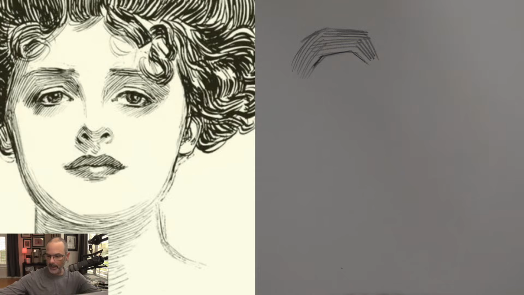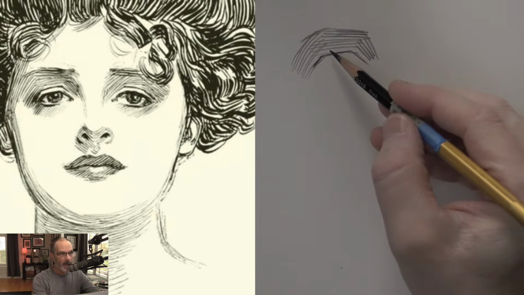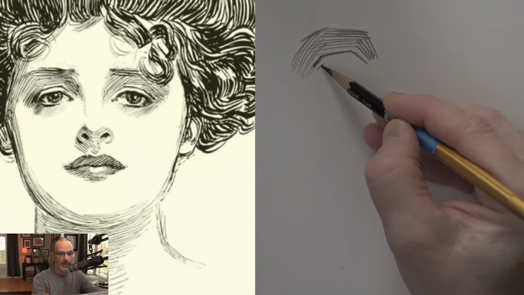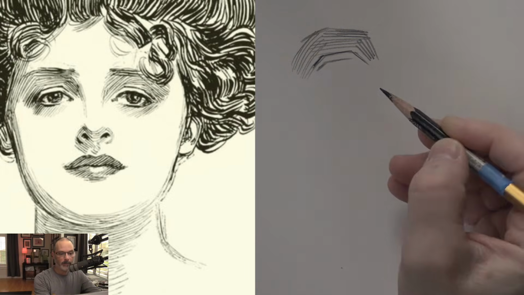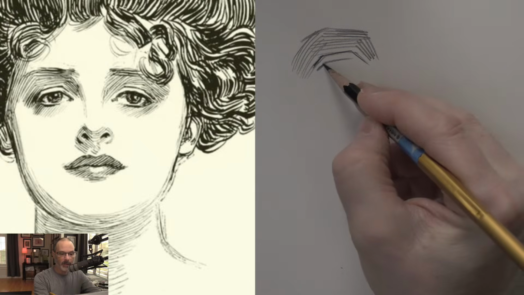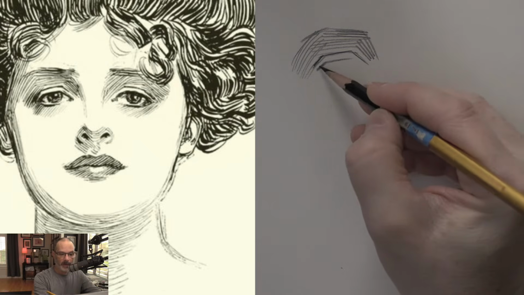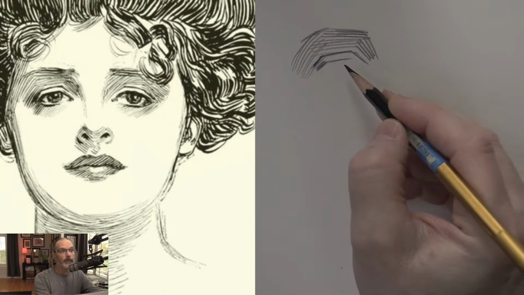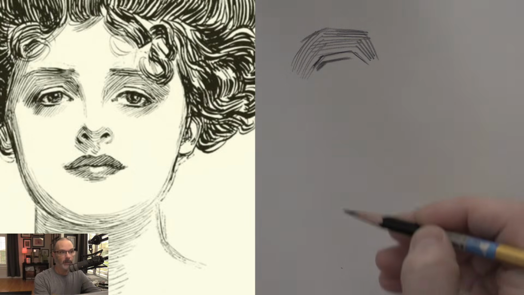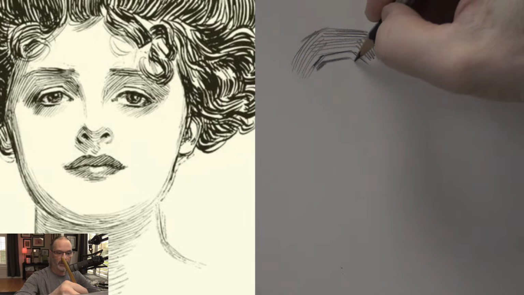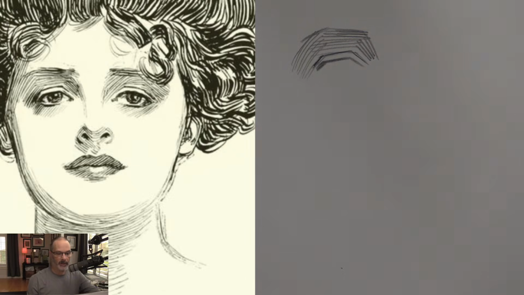Let's get back to the Charles Dana Gibson. So then what we see is the lash area. With the lash area, it's the same thing, people on YouTube. It's a thicker line now, so it's much thicker, okay? And it's angles right there. And then this is interesting. There's another angle right over there.